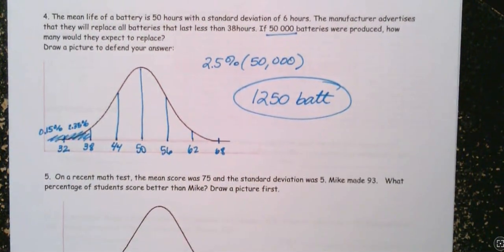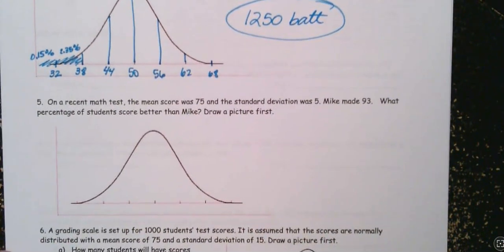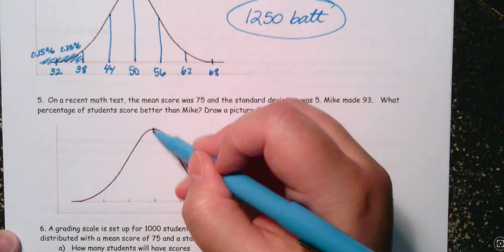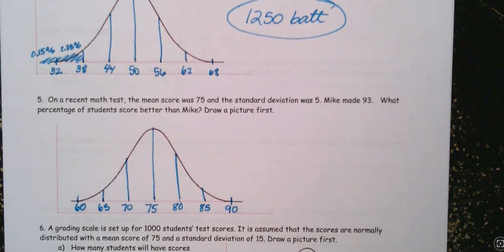All right. On a recent math test, the mean score was 75 and the standard deviation was 5. Okay. I'll let you skip my drawing. Okay, so you notice it says on this one, draw a picture first. And I did my picture with the standard deviations in place. And then I looked at what they're talking about, and they're talking about Mike making a 93.